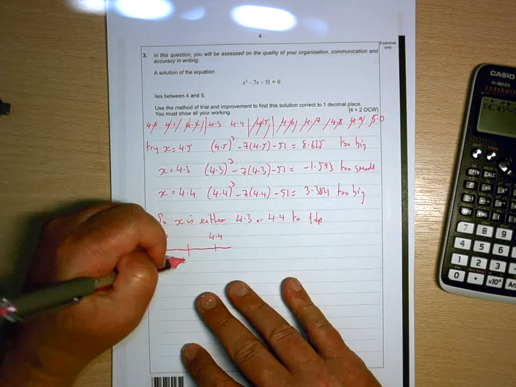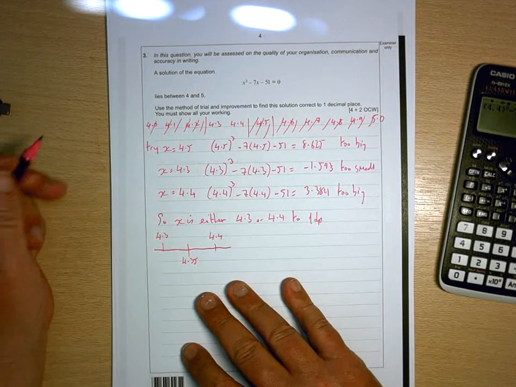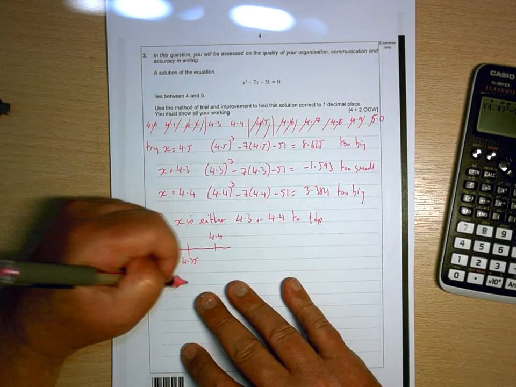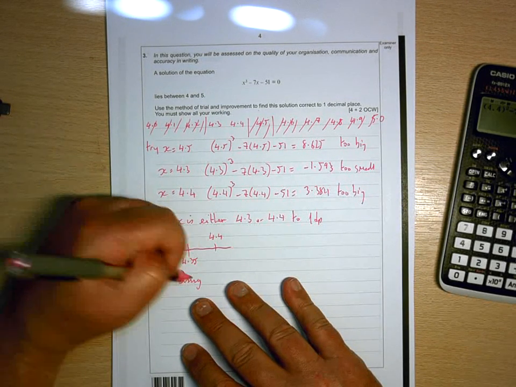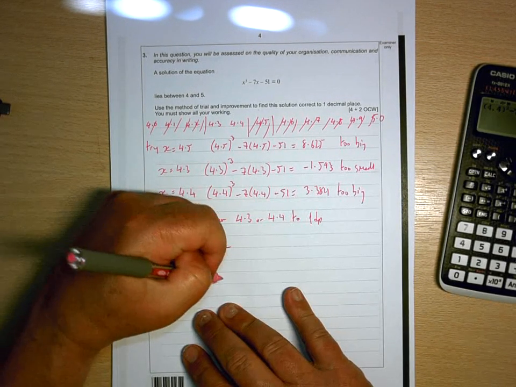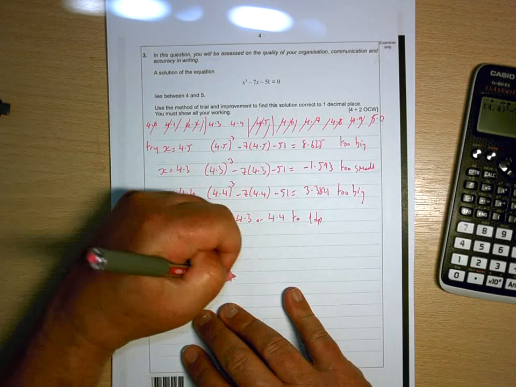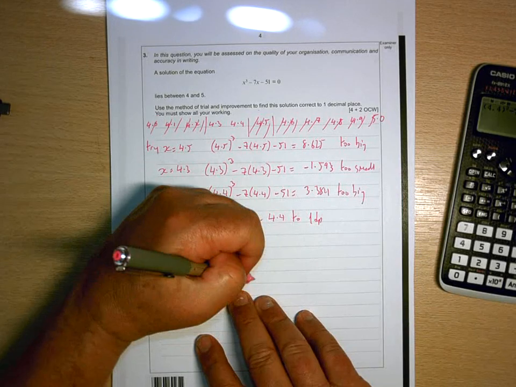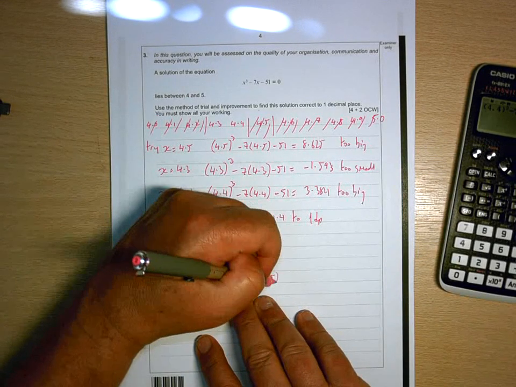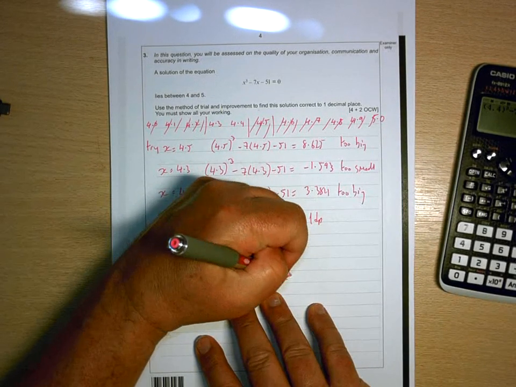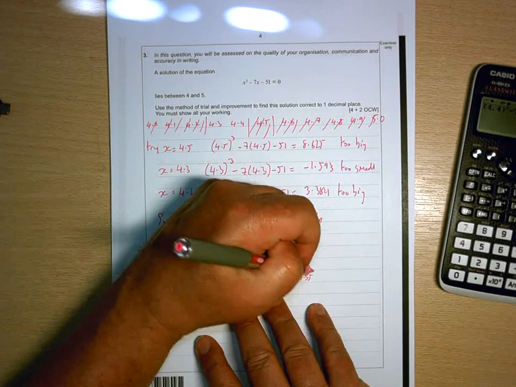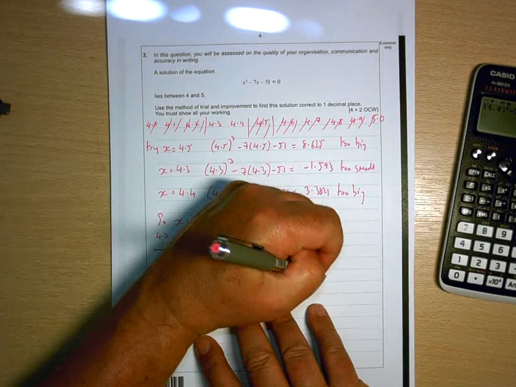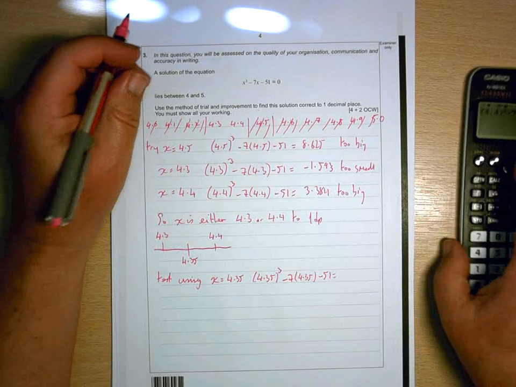So we test by going halfway. So test using x equals 4.35. So we got 4.35 cubed minus 7 lots of 4.35 minus 51.